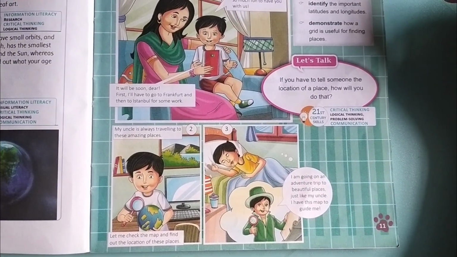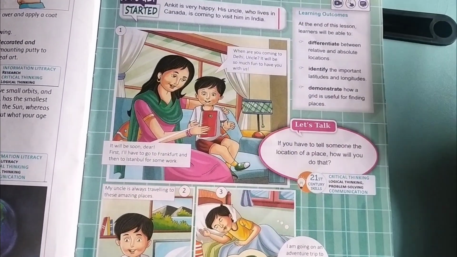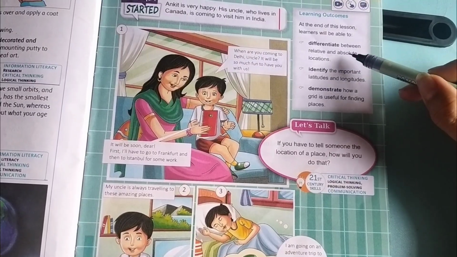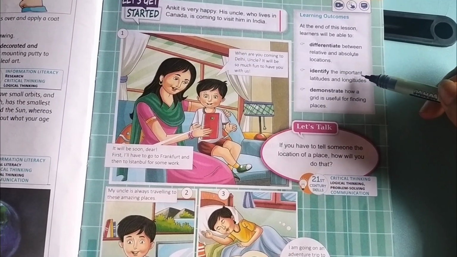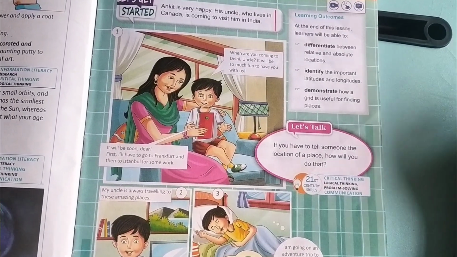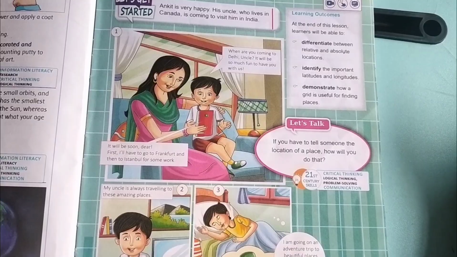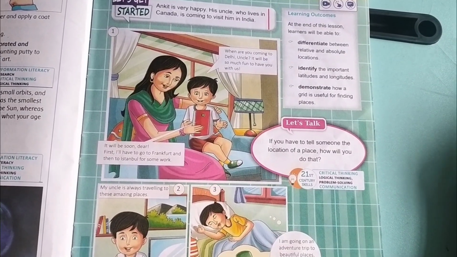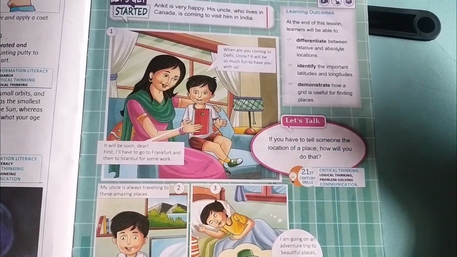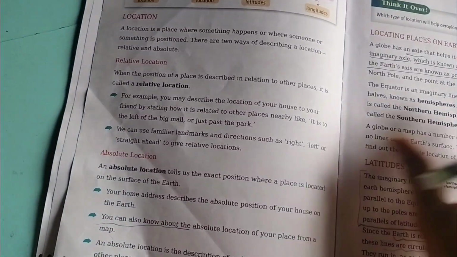Now, the learning outcomes of this chapter. At the end of the lesson, learners will be able to differentiate between relative and absolute location, identify the important latitudes and longitudes, and demonstrate how a grid is useful for finding places. Let's talk. If you have to tell someone the location of a place, how will you do that? Okay, then start the lesson.